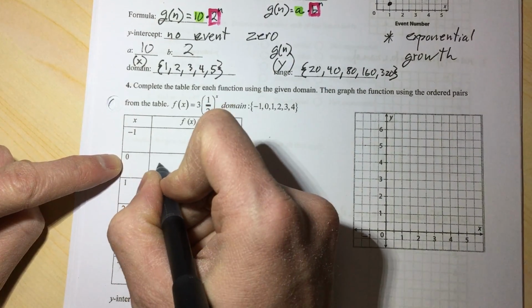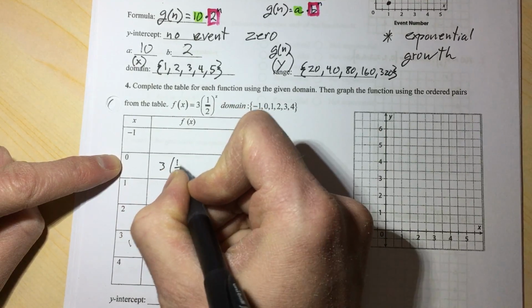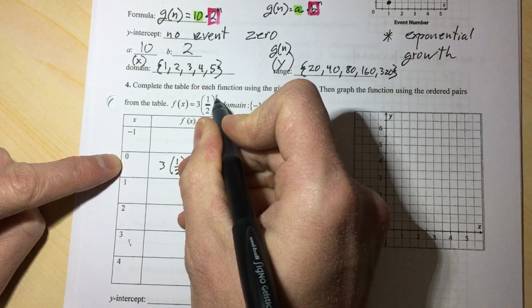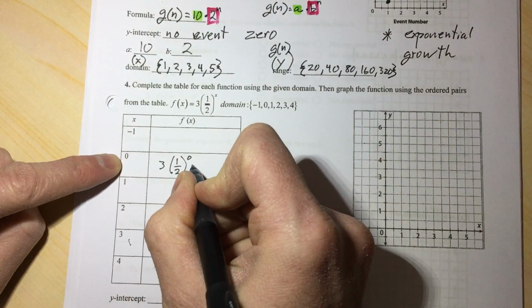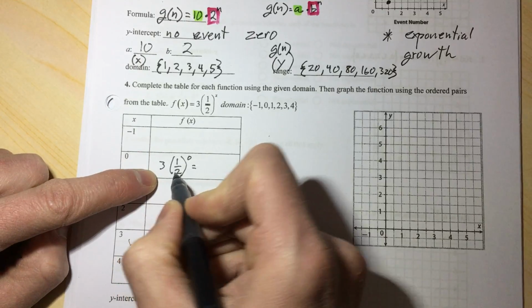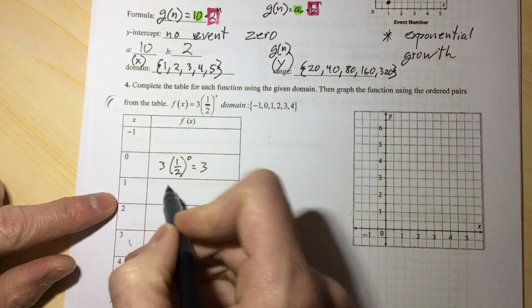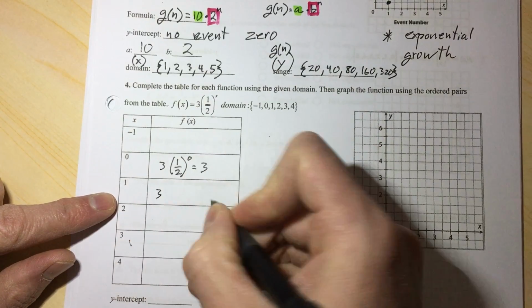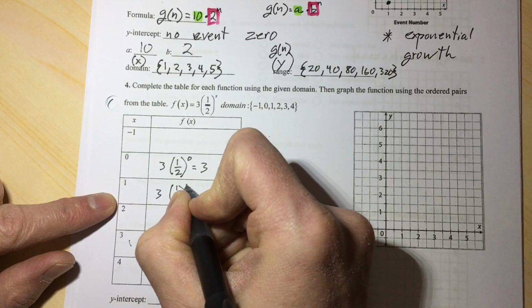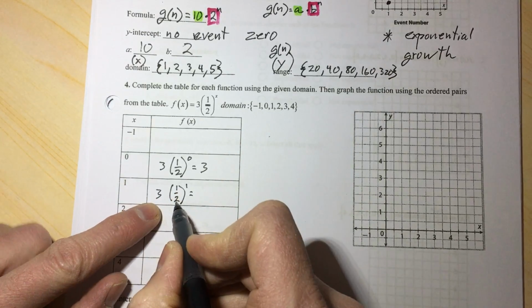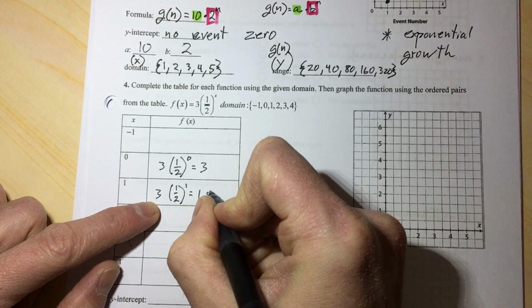So we have 3 times 1/2, and we're going to replace the x value with a 0. Well, anything to the 0 power is 1. So 3 times 1 is 3. Then you have 3 times 1/2 to the first power. Well, 3 times 1/2 is 1 1/2, or 1.5, and you should be using your calculator.